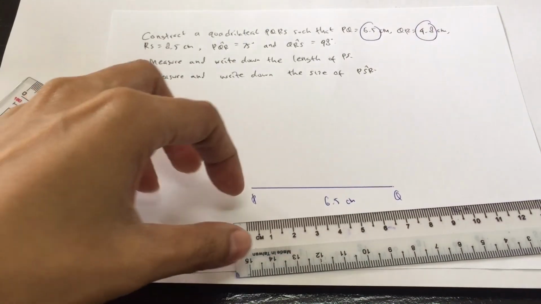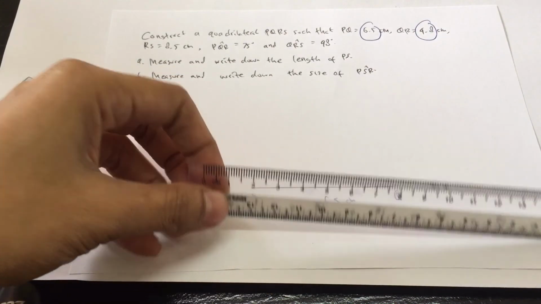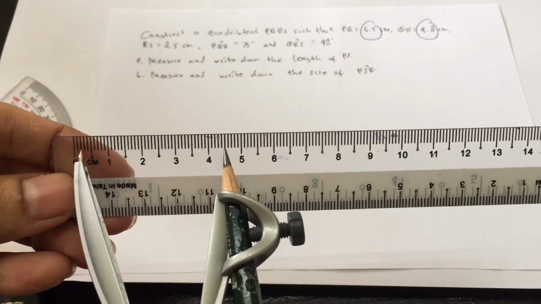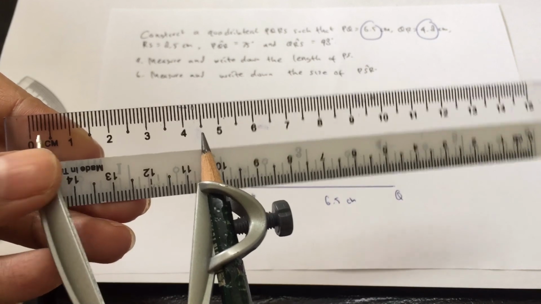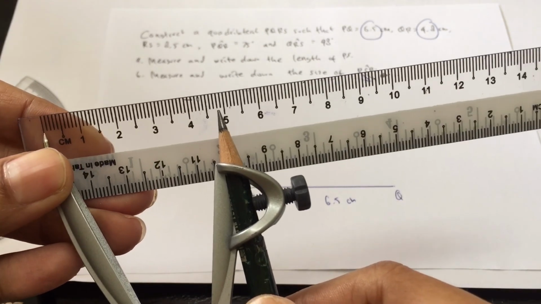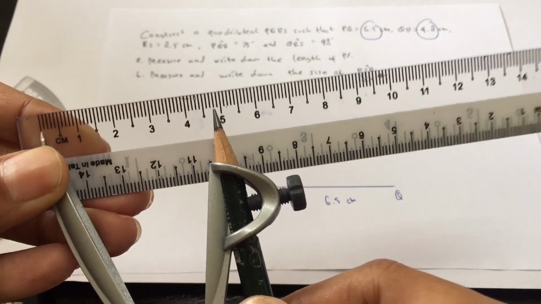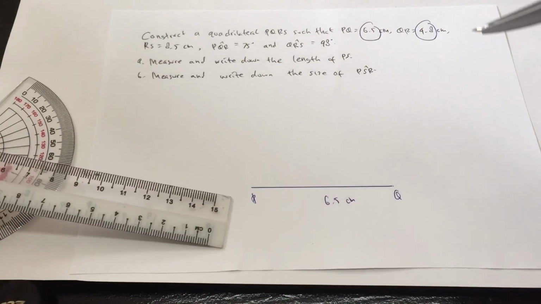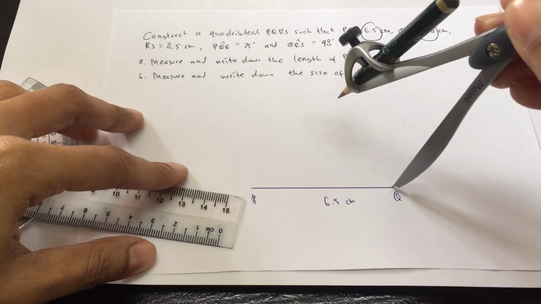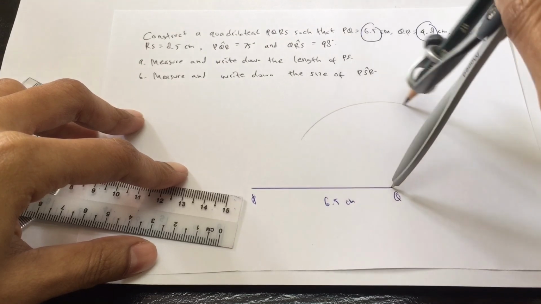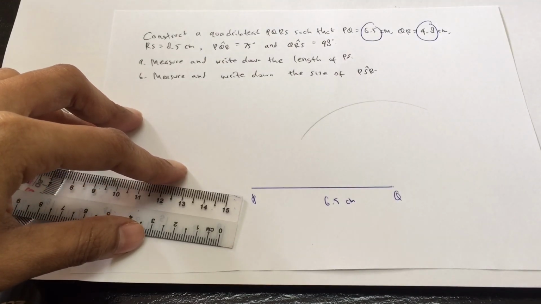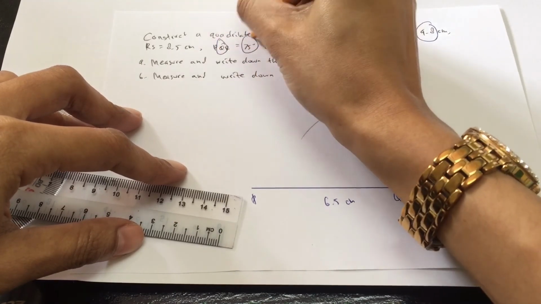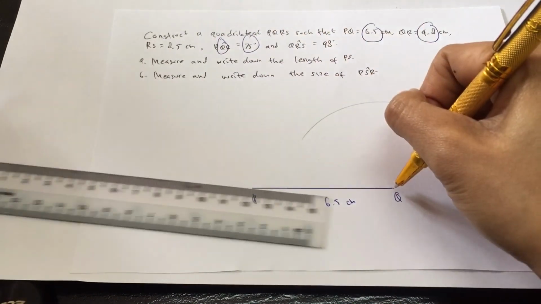QR is 4.8 cm. Q as the center and 4.8 as the radius. Draw the arc. And then angle Q is 75 degrees.